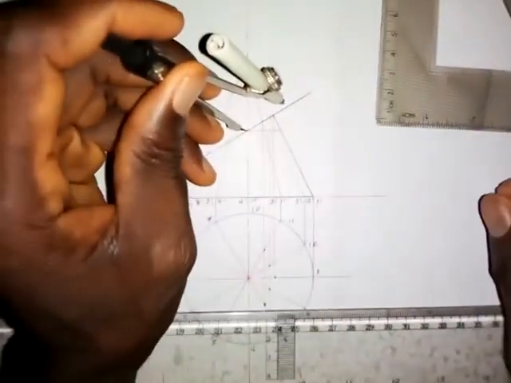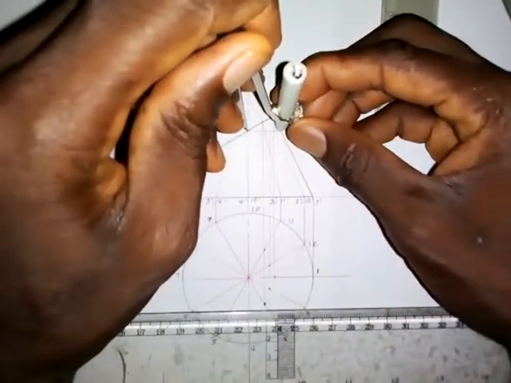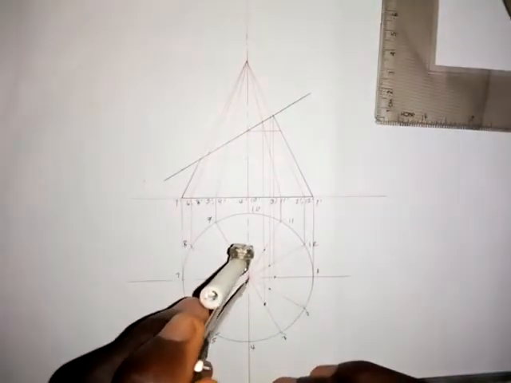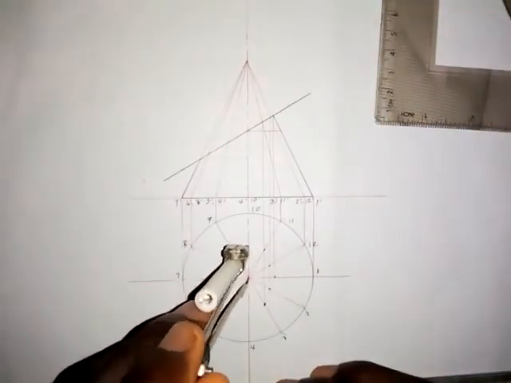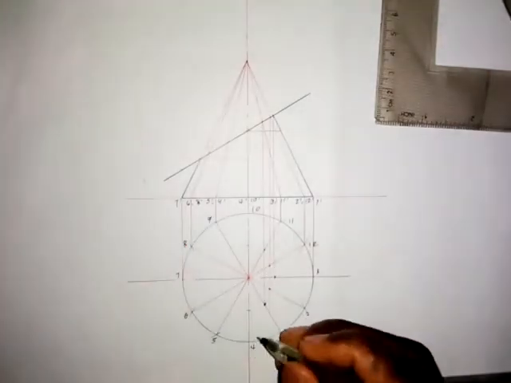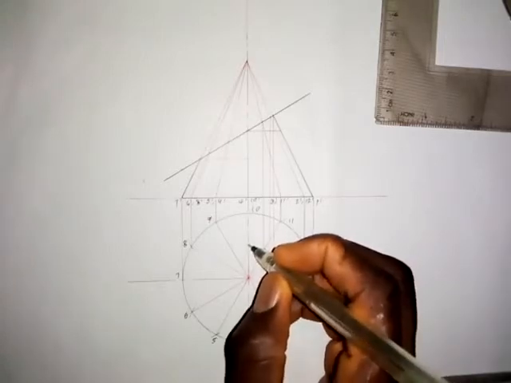So what you need to do is take your compass and take the measurement of this distance, then you bring it to the center here. So on this vertical line, you make an arc here, and then you make an arc here. So this is point 4, and this is point 10.